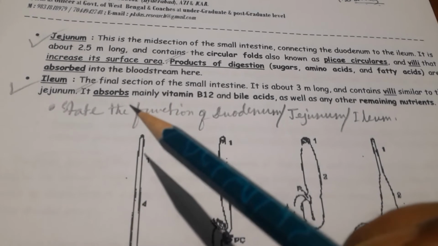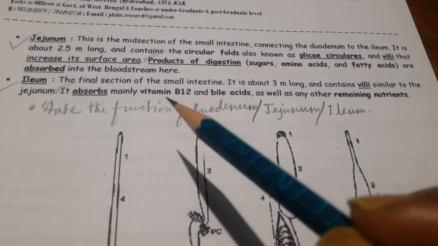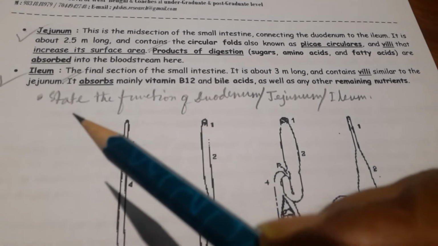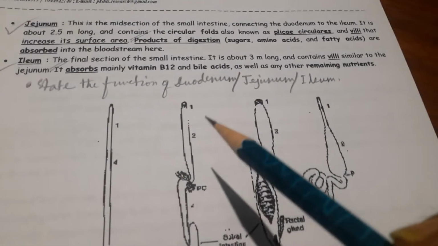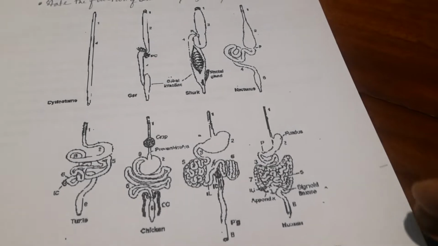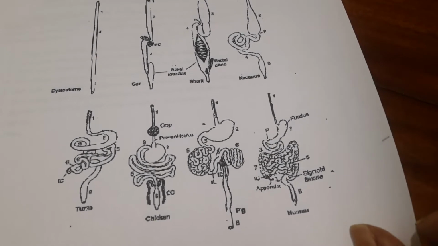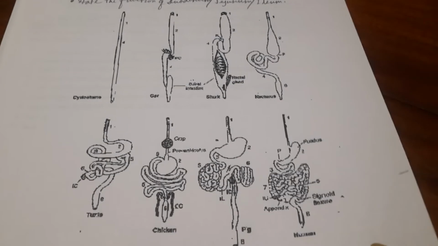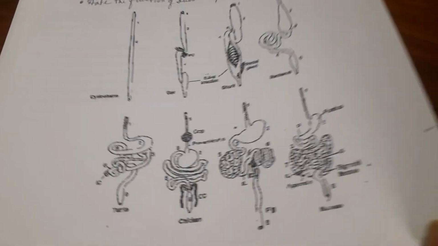Its function is also absorption, mainly of vitamin B12 and bile acids. So, the question may come, state the function of the duodenum or jejunum or ileum. These are the structures of the GIT in different vertebrates on comparative aspects.